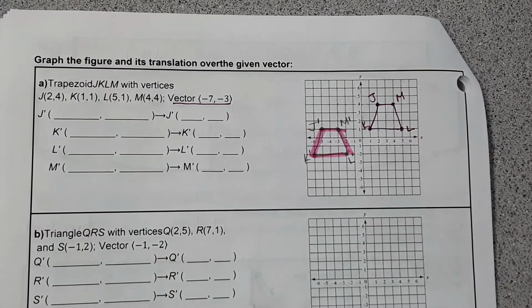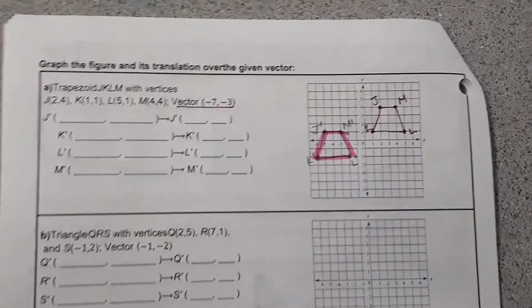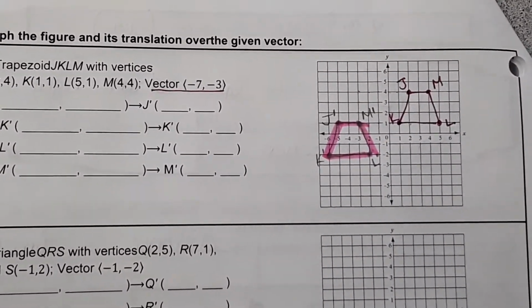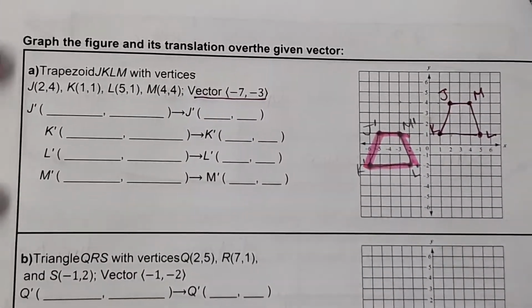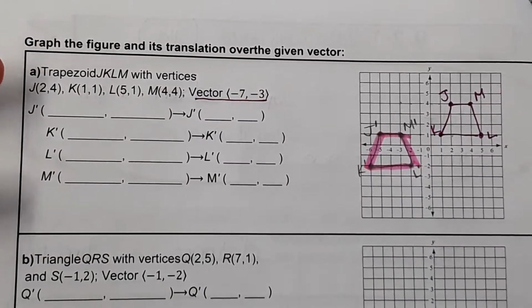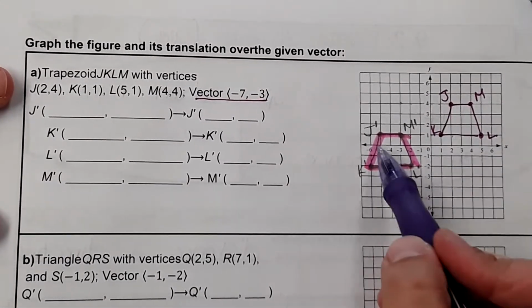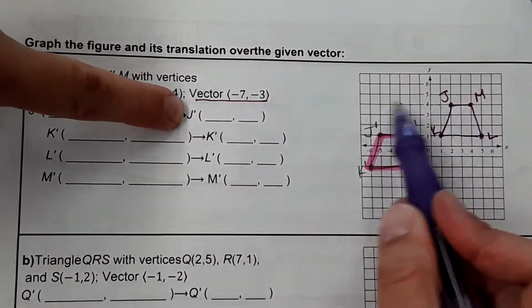There's our image. Okay, so we just found the translation based on this vector and we counted.